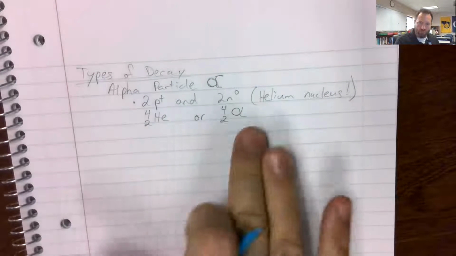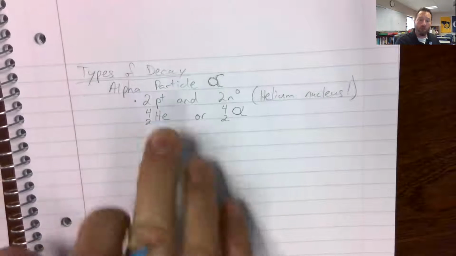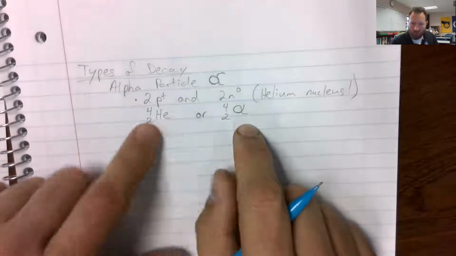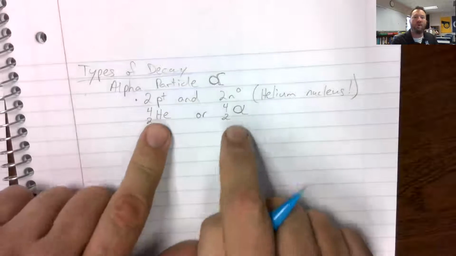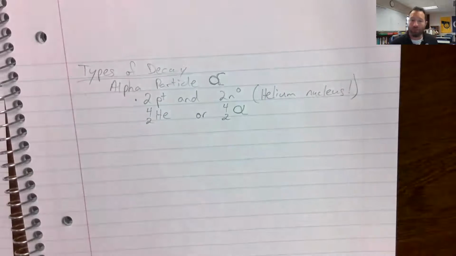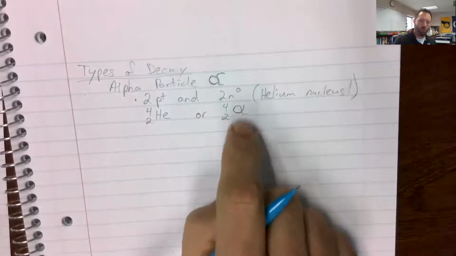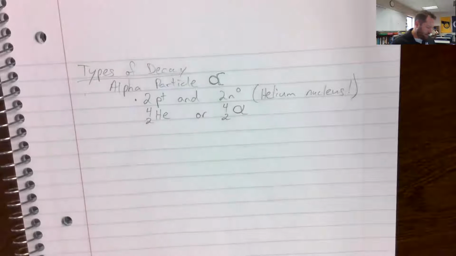Either one of these is perfectly all right, but you do need to memorize one of these 2. Well, both of them, because you might see this one, even though you like this one. But you do need to memorize these symbols because you're going to see them a lot this chapter. You'll be asked to produce them a lot this chapter. So 4, 2 helium or 4, 2 alpha.